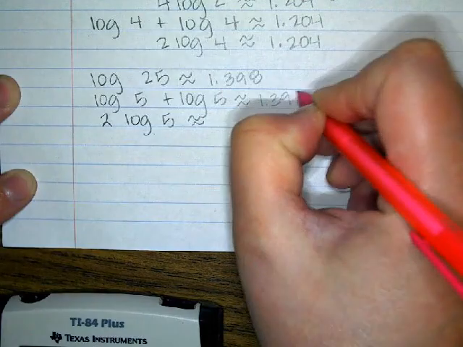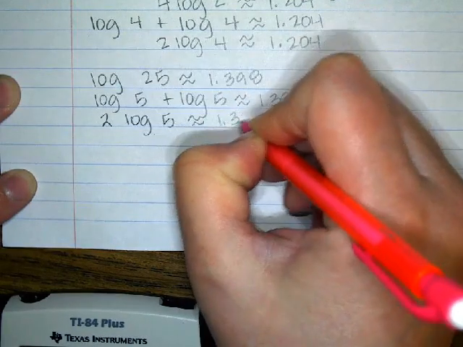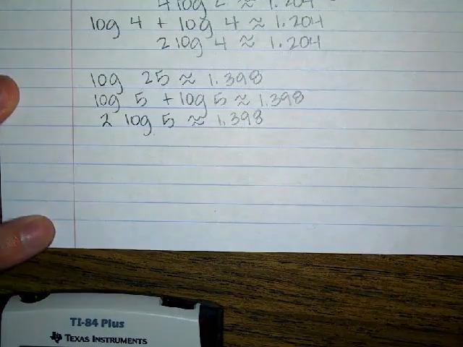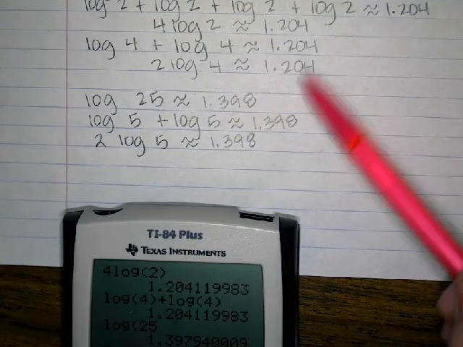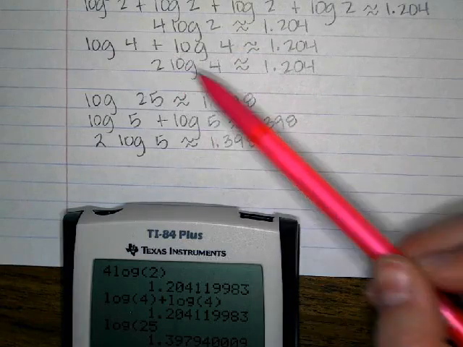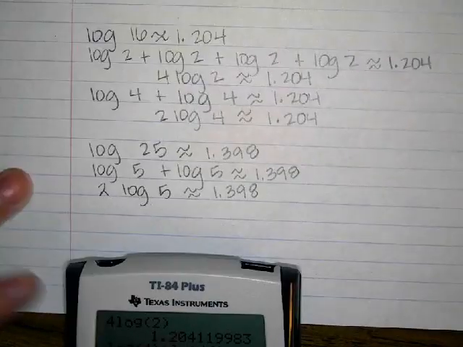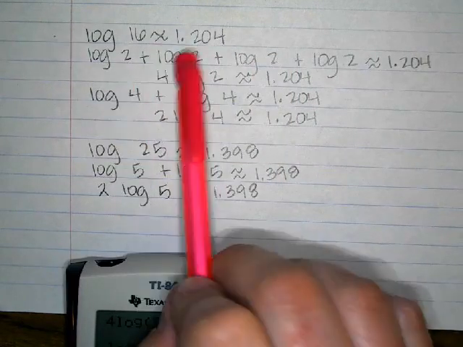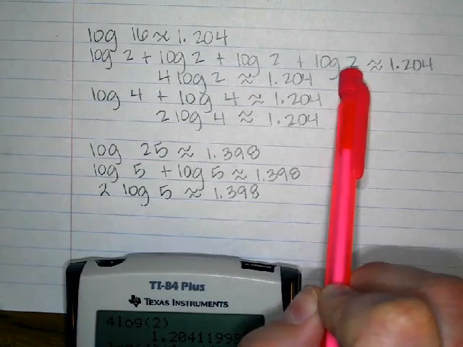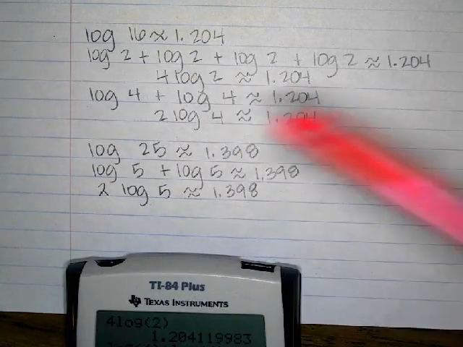Okay. So the other thing that we're learning is that when you have an exponent, so if you have 2 to the 4th, log 2, log 2, log 2, log 2, that in this case is just going to be repeated multiplication. Does that make sense? Repeated multiplication.